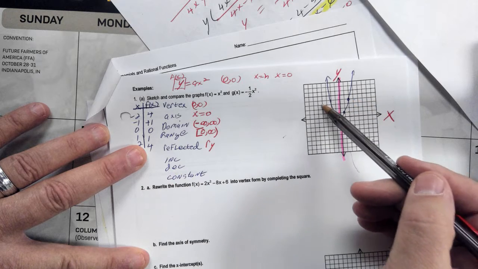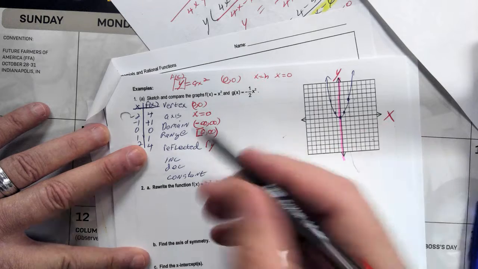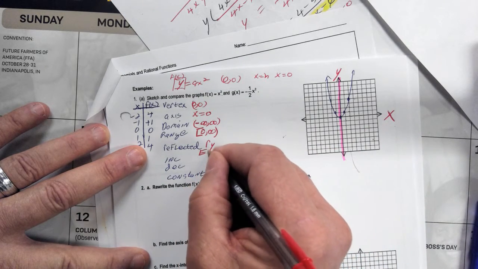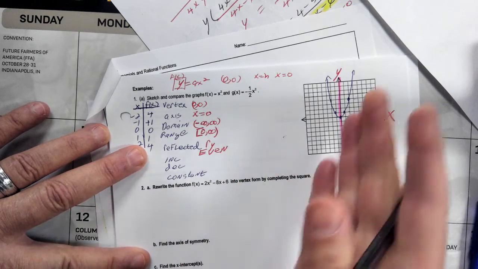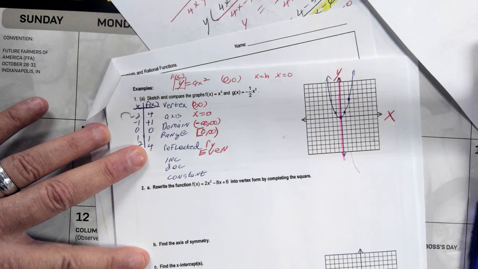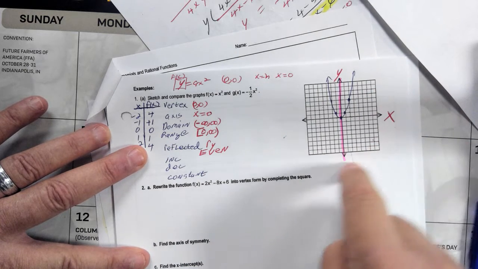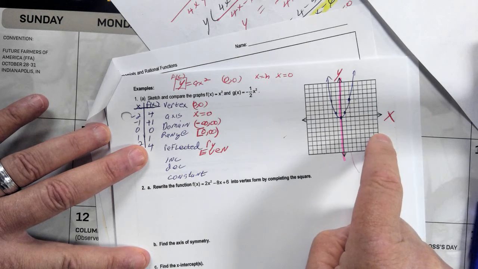It's reflected over the what axis there? The y. So it's called what? Oh, odd. No, dear. It's an even function because it's reflected over the y. You have to know that for your test. You better know this stuff. If it's rotated about the origin, it would be odd. If it's reflected over the x, it's neither.